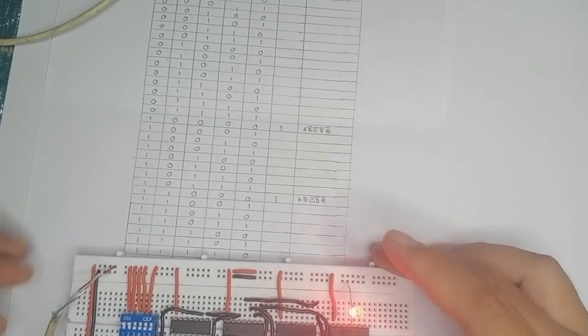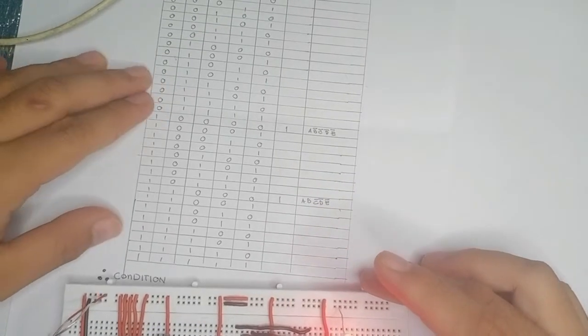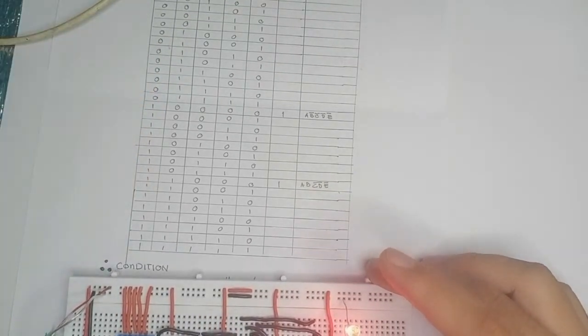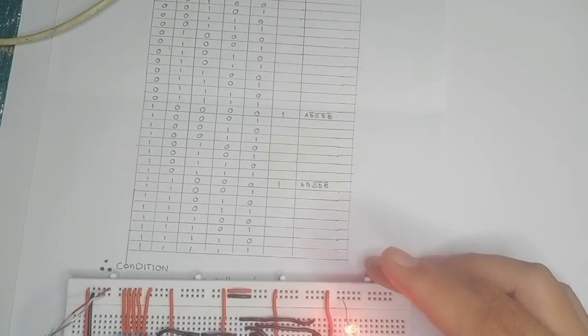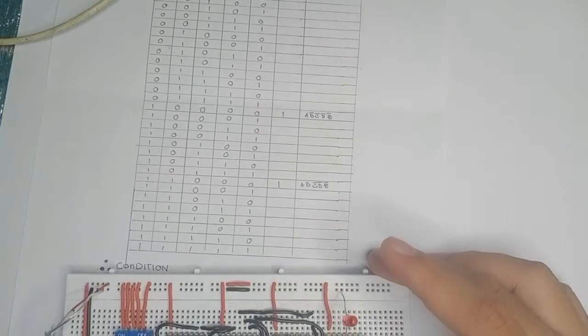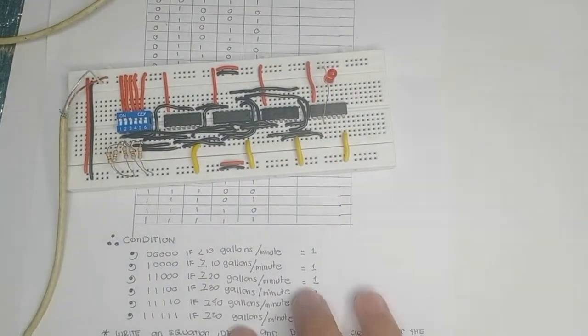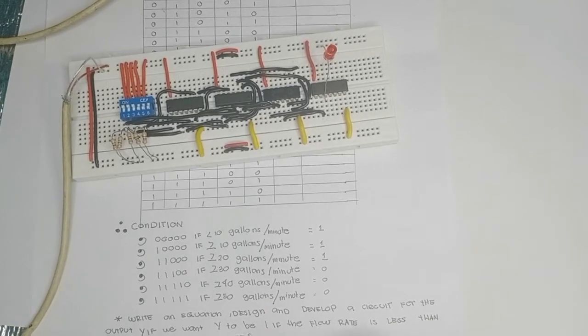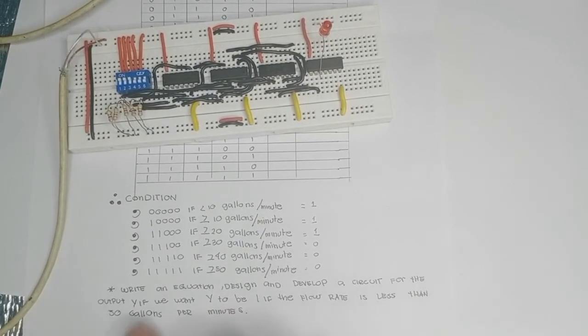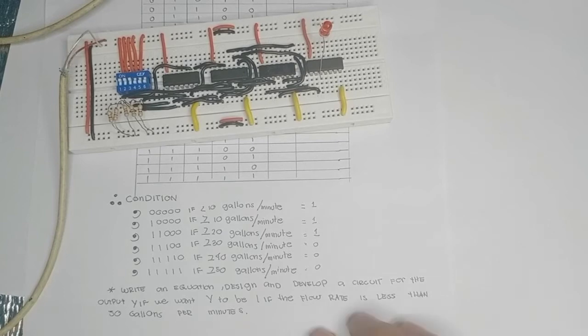So correct. Then if the first, second, and third digit are turned on, then it should turn off, because the condition stated clearly below is that you want Y to be 1 if the flow rate is less than 30 gallons per minute. That's all. Thank you.